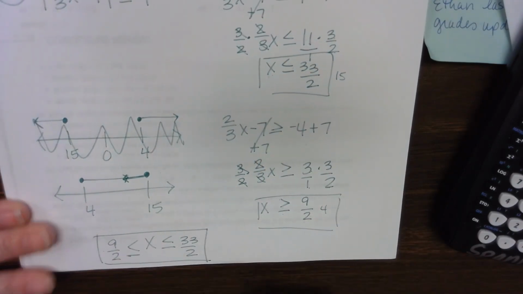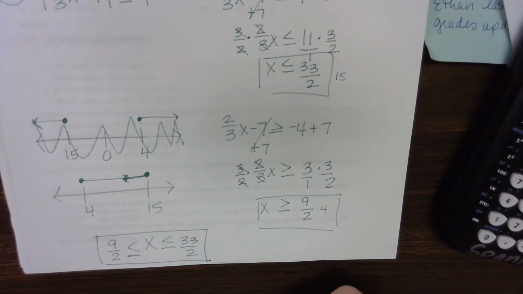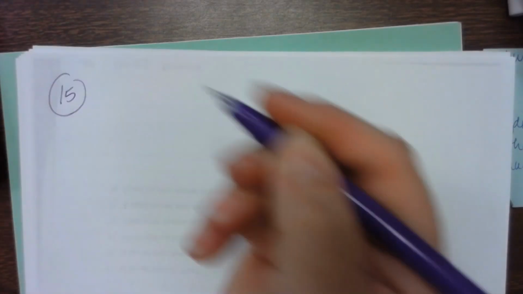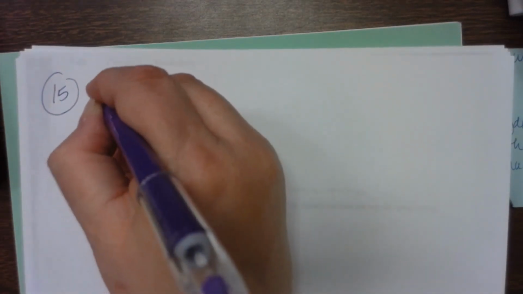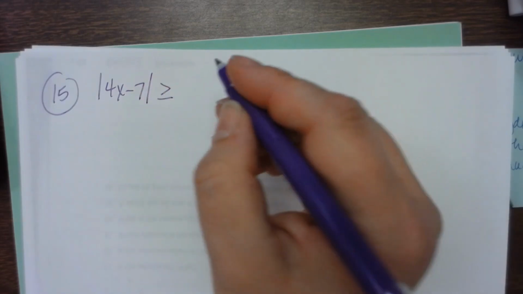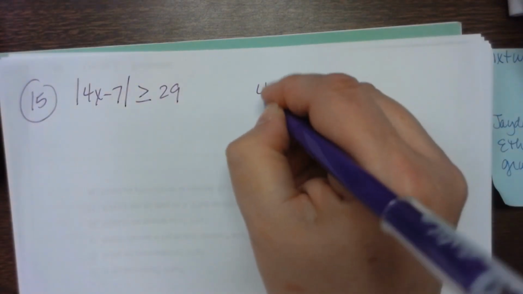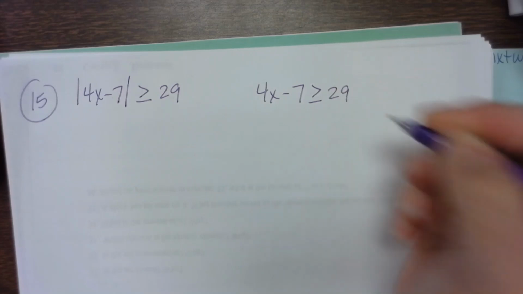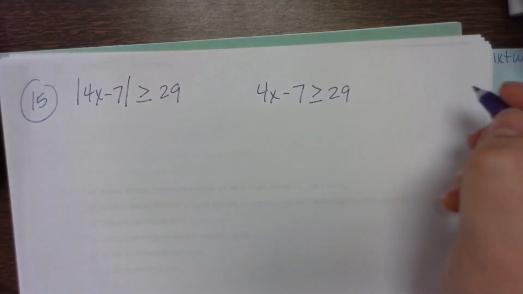All right, moving on to number 15. Absolute value of 4x minus 7 is greater than or equal to 29. All right, same old same. I've got 4x minus 7 greater than or equal to 29, and 4x minus 7 is less than or equal to 29.